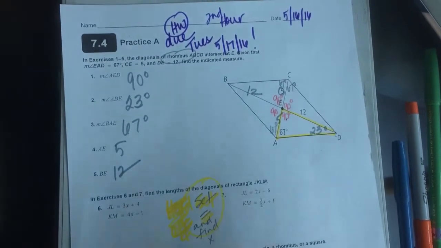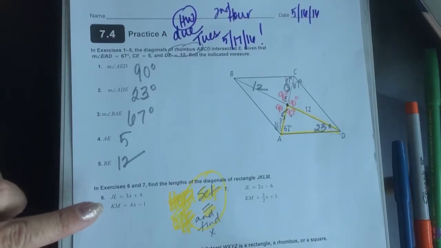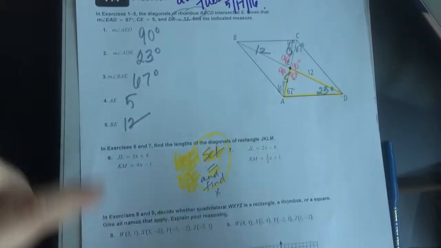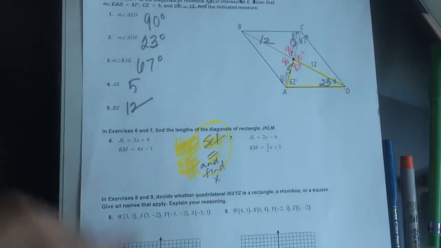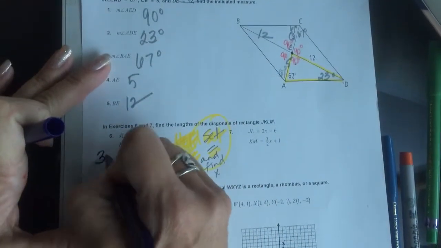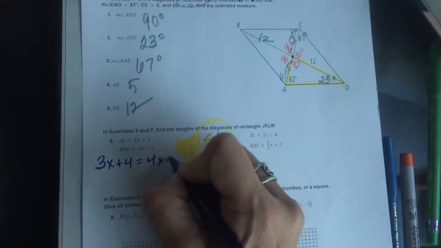Hopefully you guys did okay there. In number 6, this is about rectangles, and one of our rules about rectangles is that the diagonals are congruent to each other. So I had given you guys the clue to set these equal to each other, solve for x, and then use it.